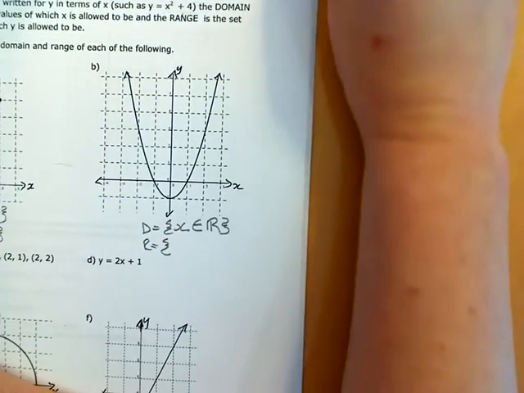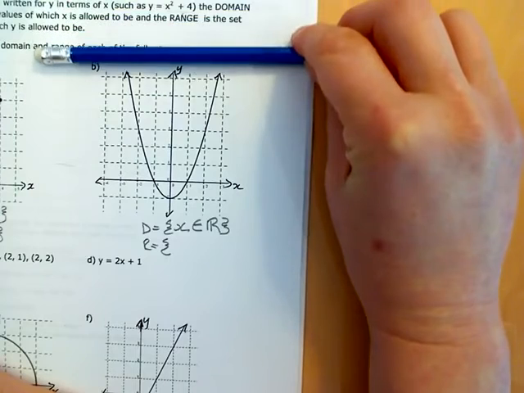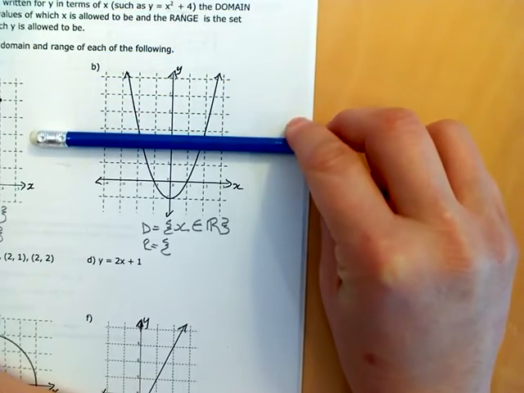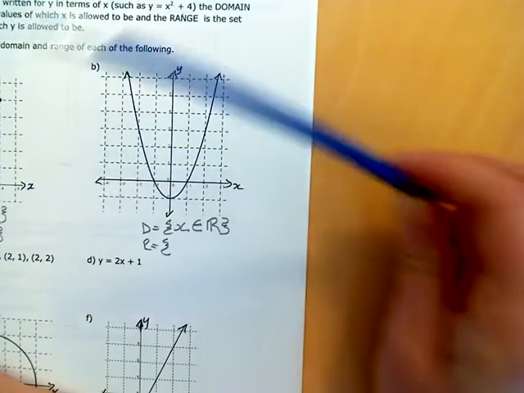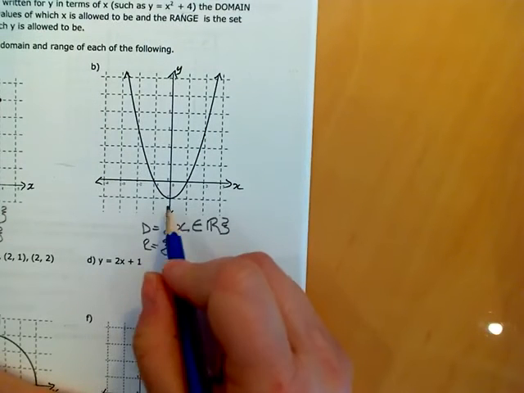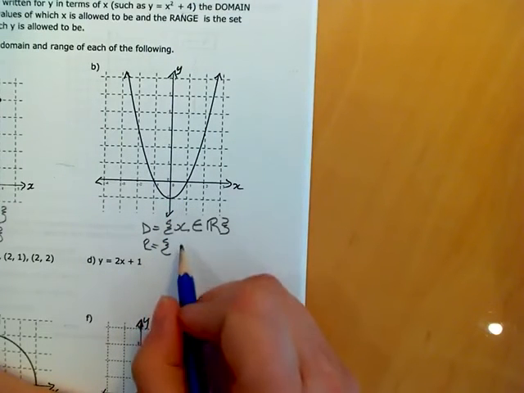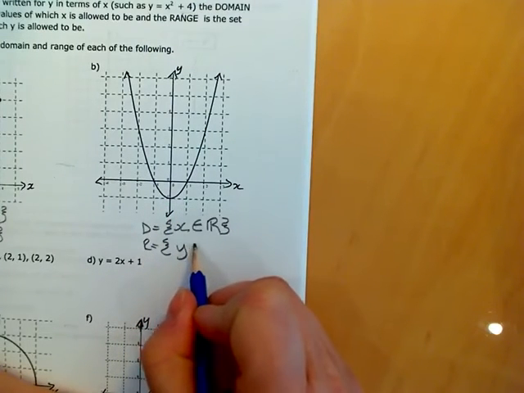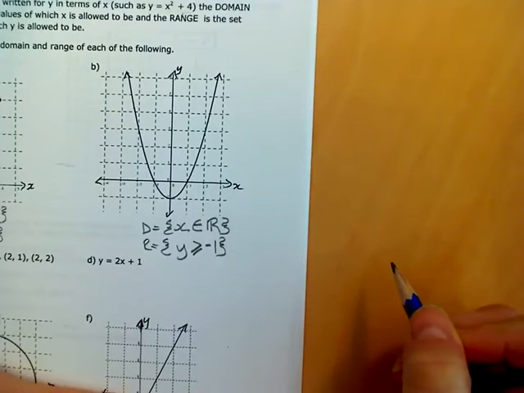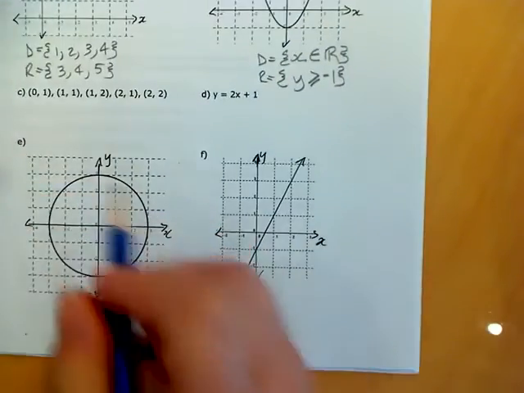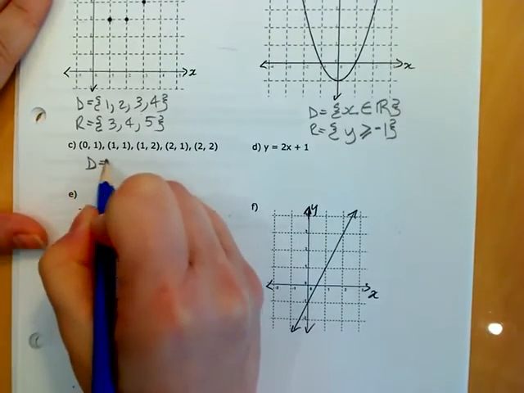So the y, it goes all the way up here, and then where does it start? The lowest y value is there at -1. So the y values are all -1 and greater. So y is greater than or equal to -1. And there's the range.